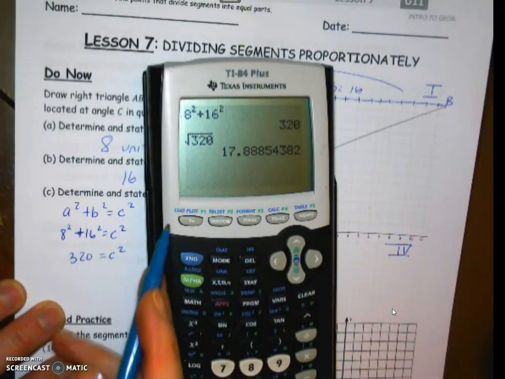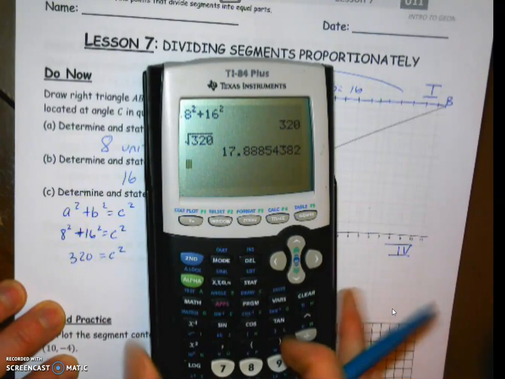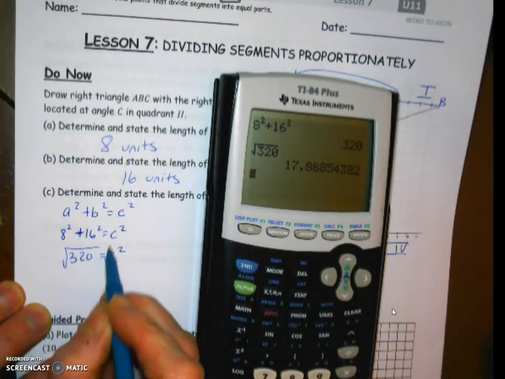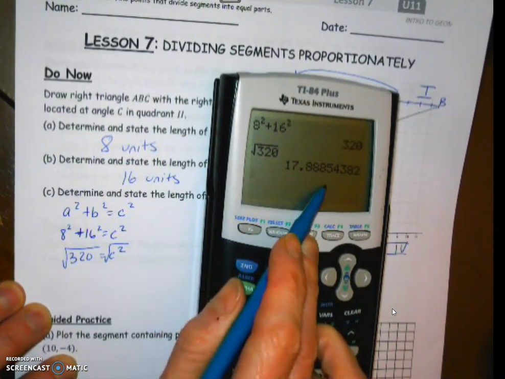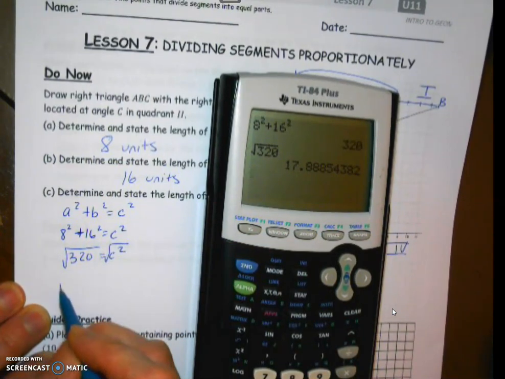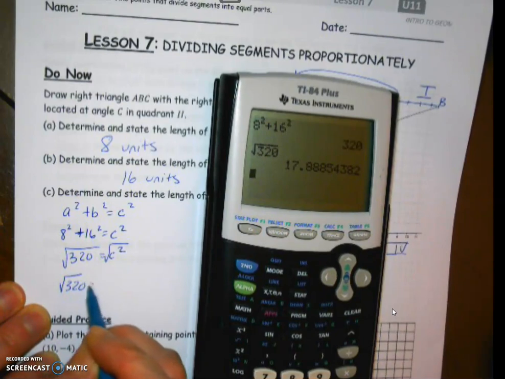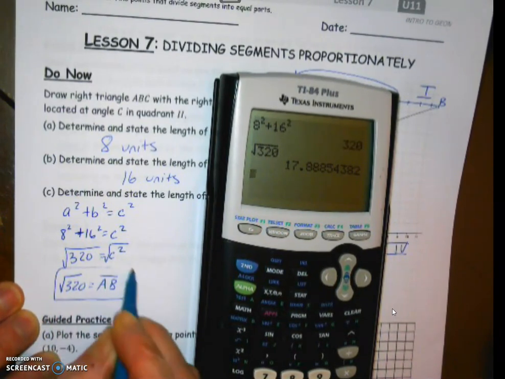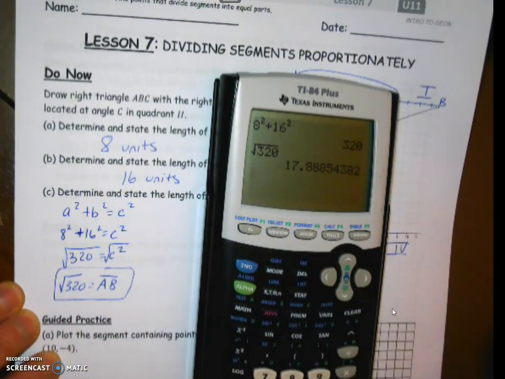And 8 squared plus 16 squared is 320. When I did the square root, because the opposite of squaring is square rooting, I noticed that this is not a perfect square. It didn't say to round, so I'm going to leave my answer as the square root of 320. And that is the length of segment AB. If you want to round, just make sure that you round correctly. All right, I'll meet you on the next question, and please plot the points.